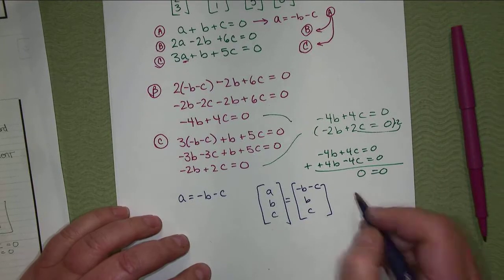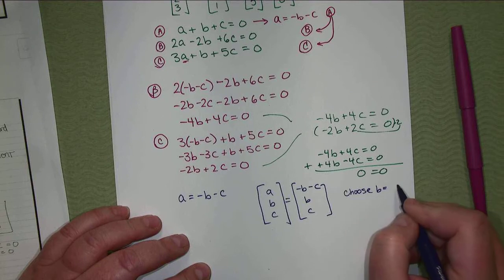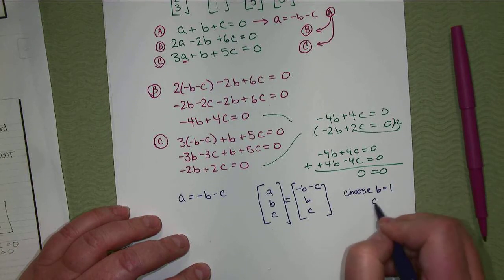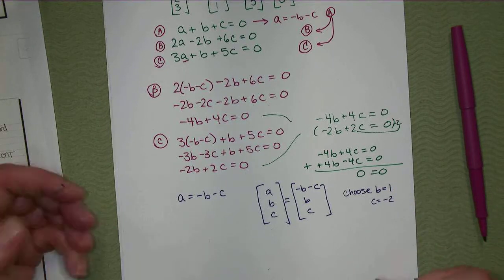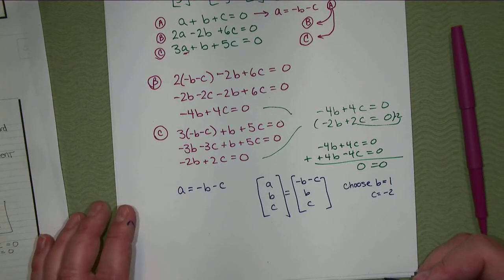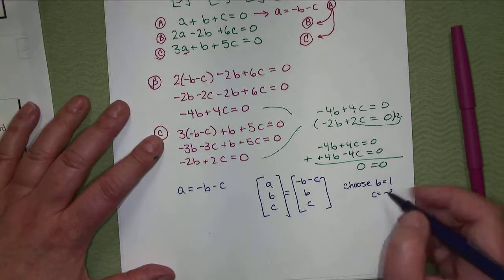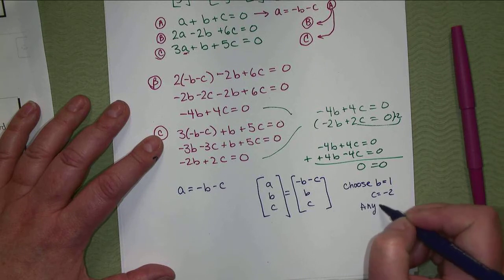So if we choose, say, B is, I don't know, 1, and C is negative 2. I'm just picking random things, okay? Because it doesn't matter what you choose. Not 0. Because then you're saying 0, 0, 0. Well, we already know that's a solution. That's always a solution. We're trying to find one that's not 0. So I just choose anything.